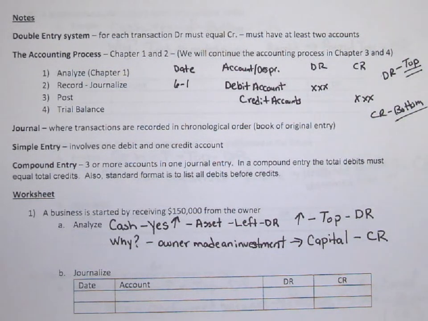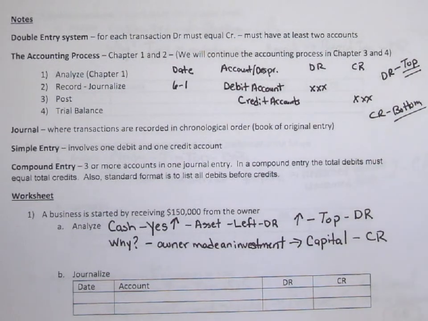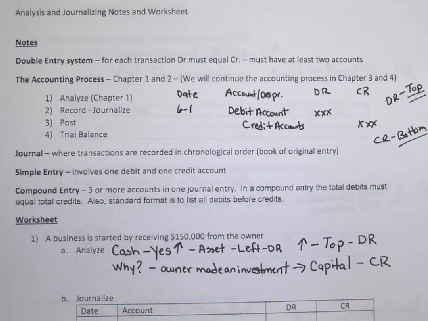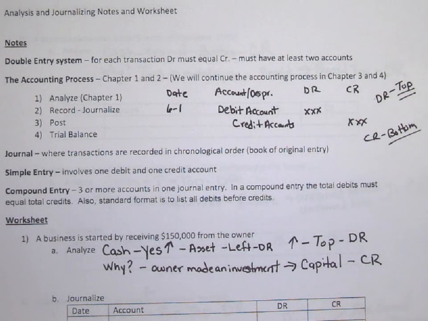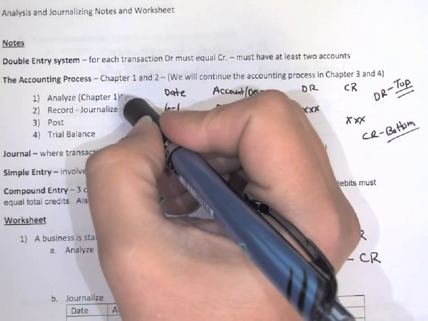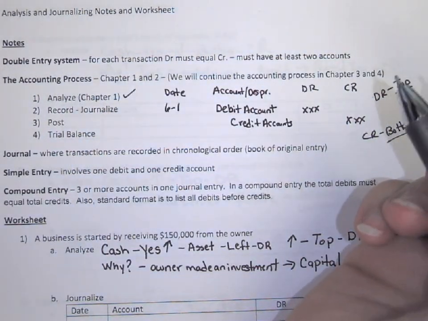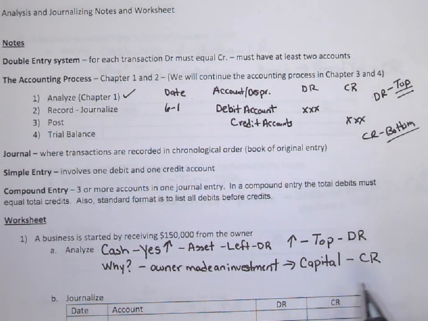The last time that we were looking at worksheets, we looked at the Analyze and Journalizing Notes and Worksheet. We looked at some of the information as far as analyzing. We also looked at journal entries as far as what their format looked like. And we're going to look a little bit more at that formatting in just a minute, but I want to go forward with last time we did the analyzing factor, where we looked at what our accounts were, we looked at whether they were going to be a debit or a credit, and so we have that information down.